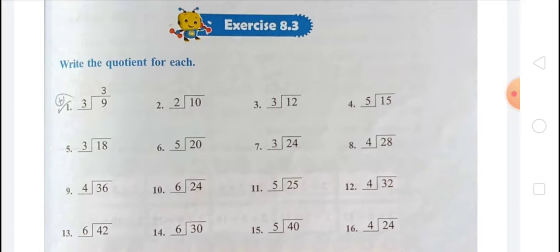Question number 11. 25 divided by 5. 5 1 is 5, 5 2 is 10, 5 3 is 15, 5 4 is 20, 5 5 is 25. So 5 is the quotient and another 5 is the divisor and 25 is the dividend. Question number 12. 32 divided by 4. 4 1 is 4, 4 2 is 8, 4 3 is 12, 4 4 is 16, 4 5 is 20, 4 6 is 24, 4 7 is 28, 4 8 is 32. So 8 is the quotient and 32 is the dividend and 4 is the divisor.